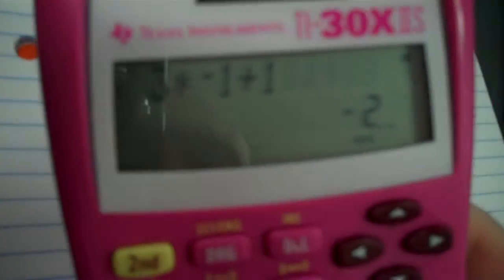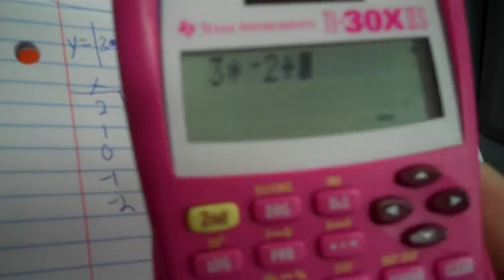Then 3 times 1 plus 1 is 4. 3 times 0 plus 1 is 1. 3 times negative 1 plus 1 is negative 2. 3 times negative 2 plus 1 is negative 5.